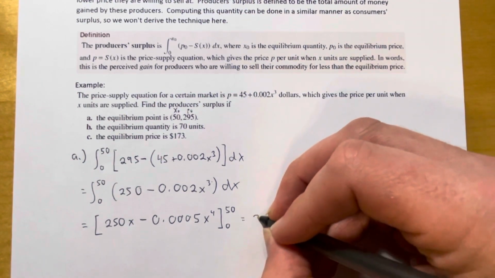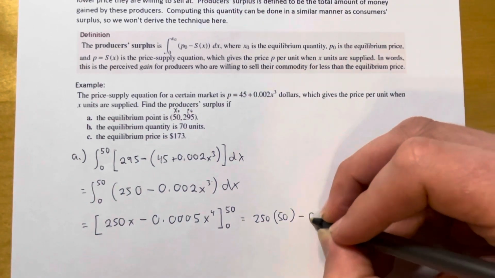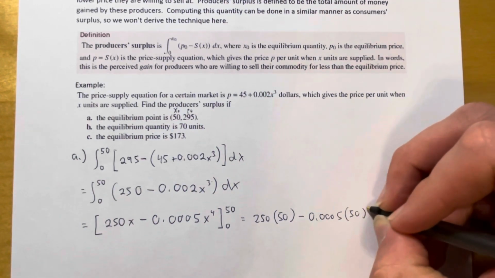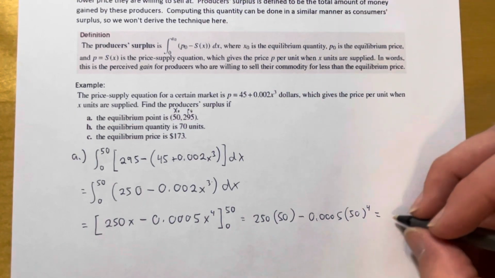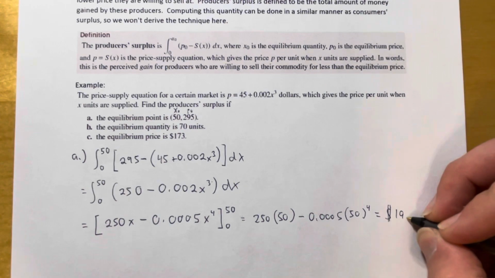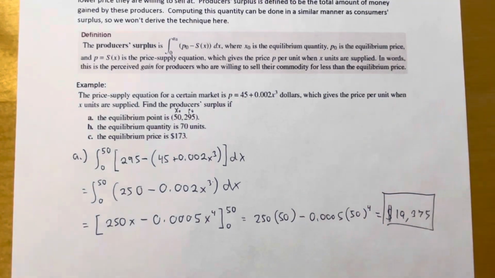This is equal to 250 times 50 minus 0.0005 times 50 to the 4th. Put that into a calculator to work that out. Again, it's a dollar amount that we're getting. This comes out to $19,375 for producer's surplus.